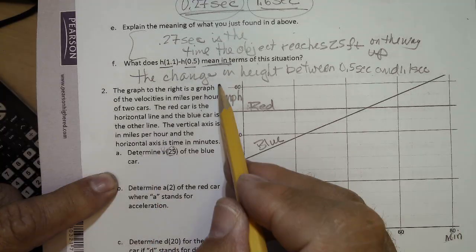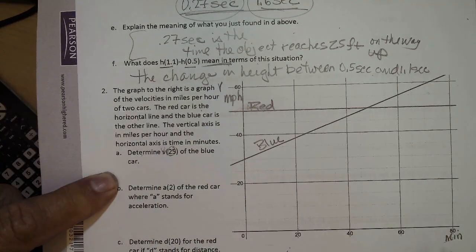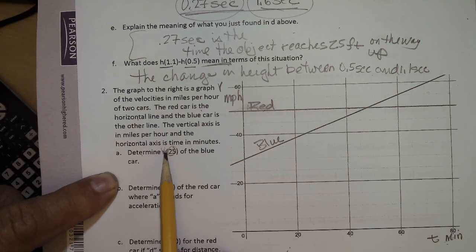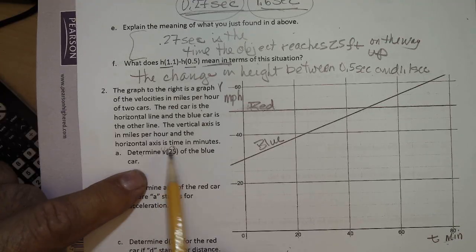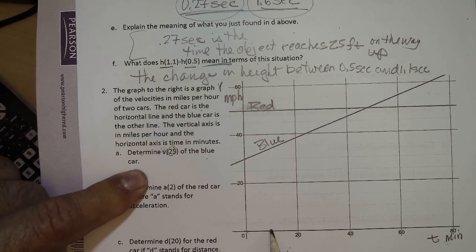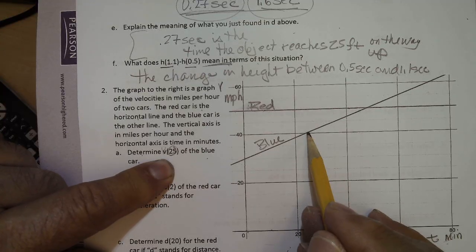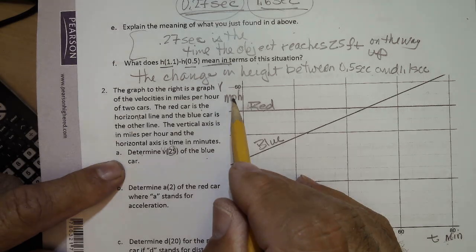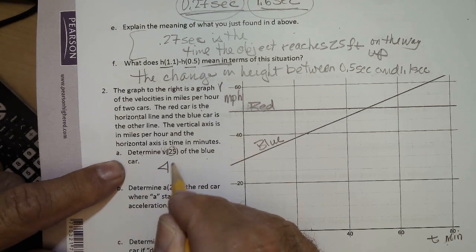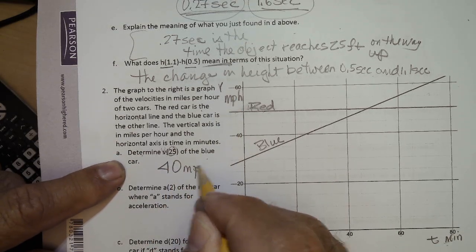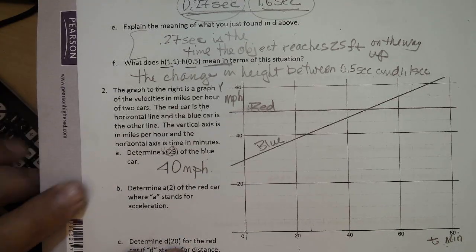V, this is the velocity graph, and this is the time. So at time 25, what's the velocity for the blue car? So there's 0, 10, 20, 30. So 25 would be here. And we go up, and it's going about 40 miles per hour. Okay.